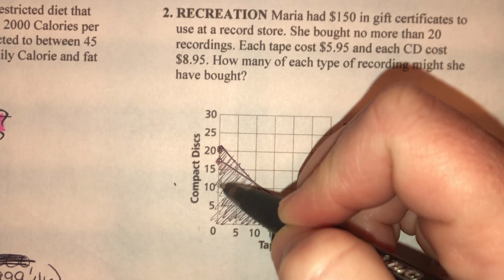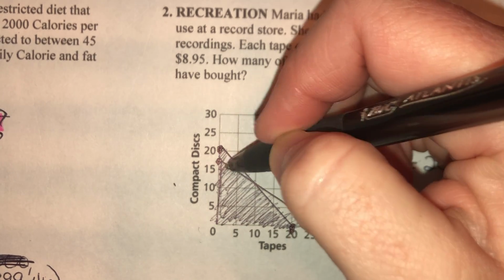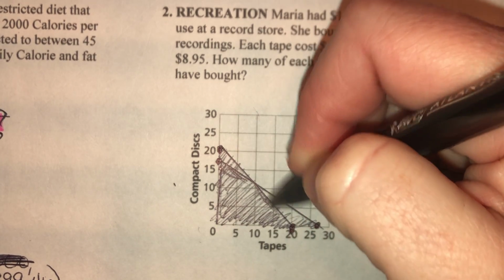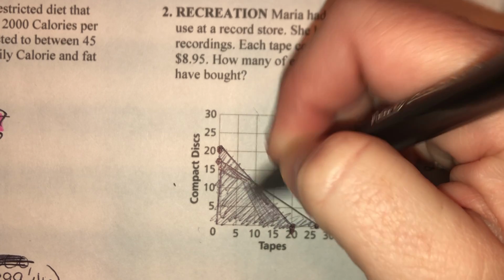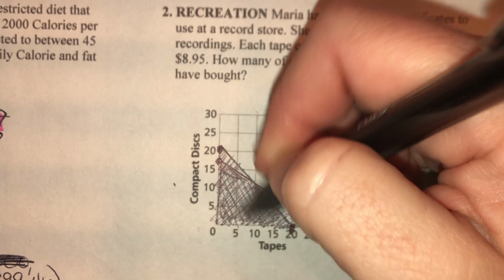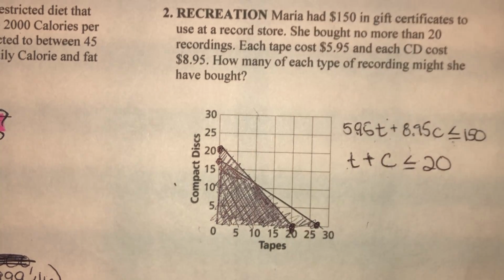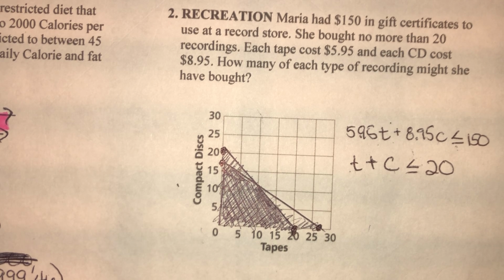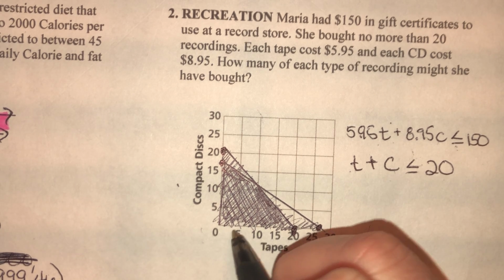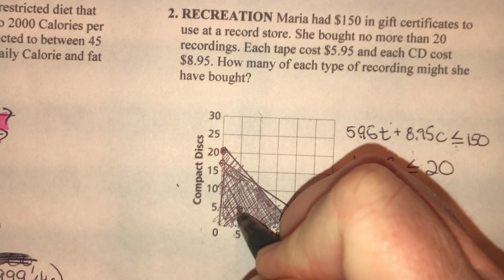So the shaded region that satisfies both of those inequalities is anything in this area. So I have to pick 3 solutions, right? And they have to be whole numbers because you can't buy 2.4 CDs, right? It has to be 2 or 3 or whatever. So I'm gonna pick over 5 up 5.